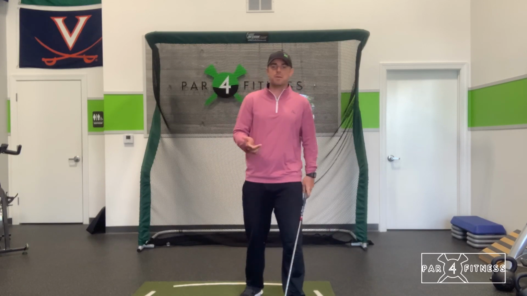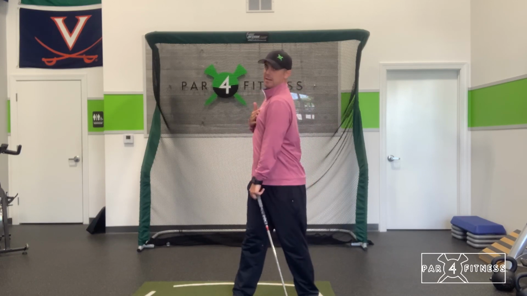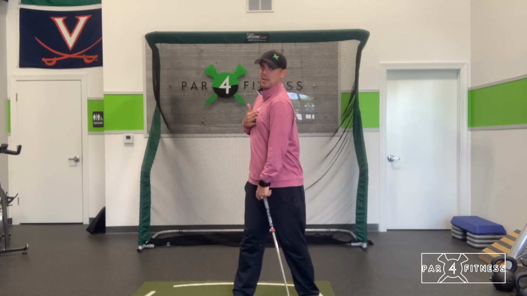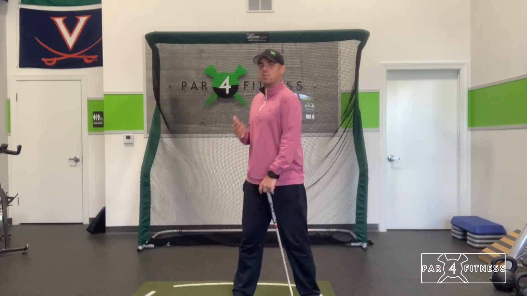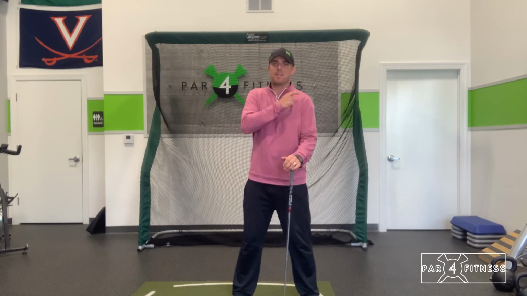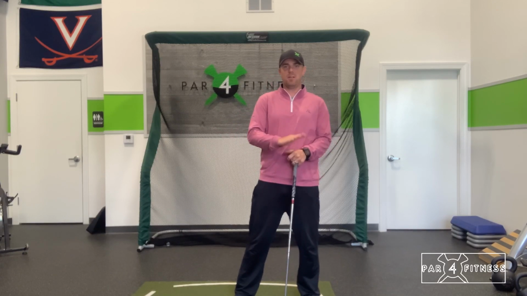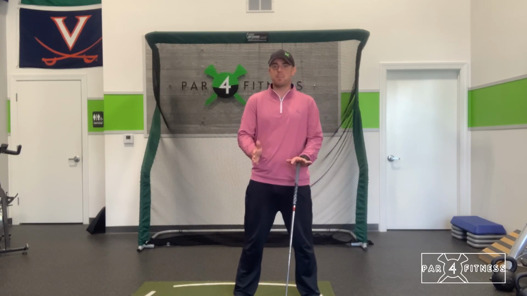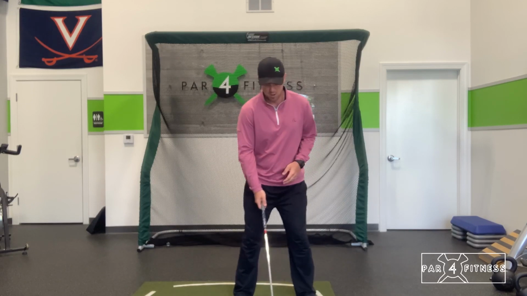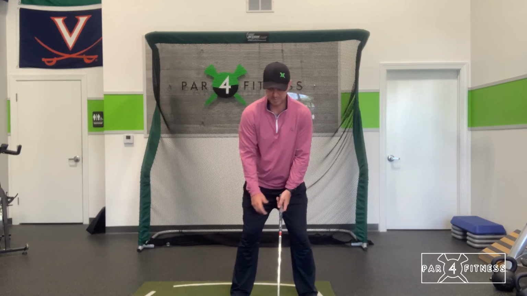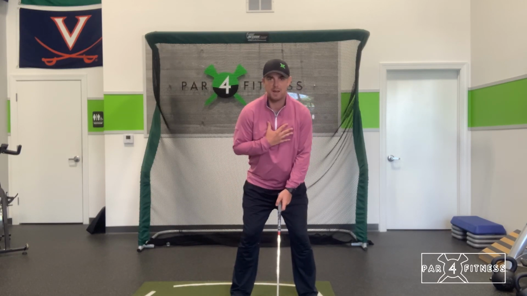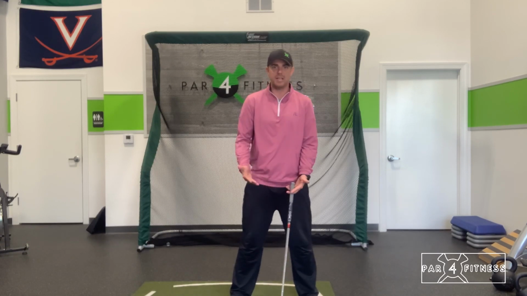If we look at what's causing reverse spine angle, oftentimes I'll find players are trying to rotate more than they should, so they lose this angle in posture and the left shoulder gets way too high in the backswing. We see that on 3D, we see it on video, and it's a big problem. So what I prefer to see is we've all got to have a certain amount of rotation.